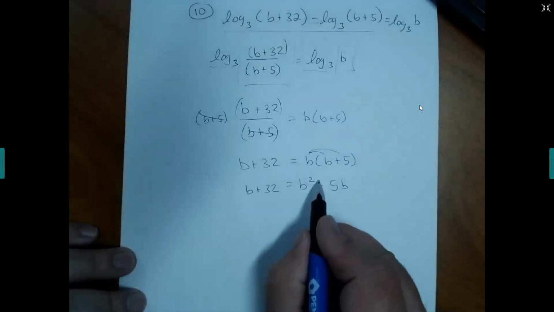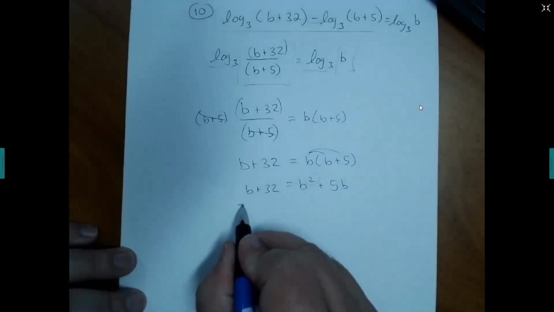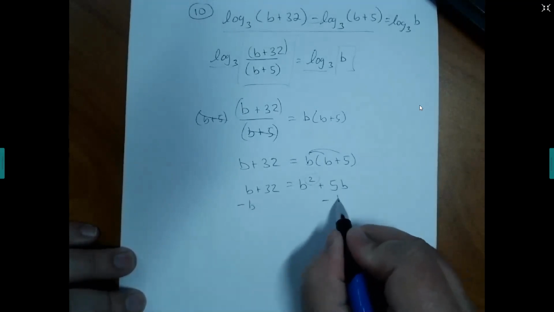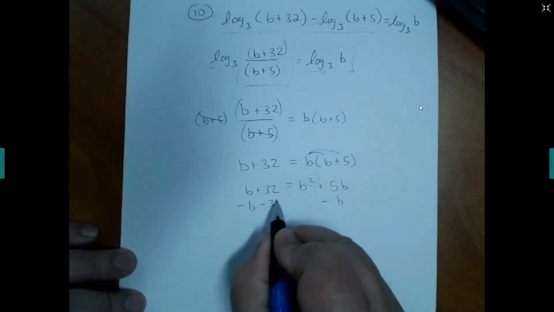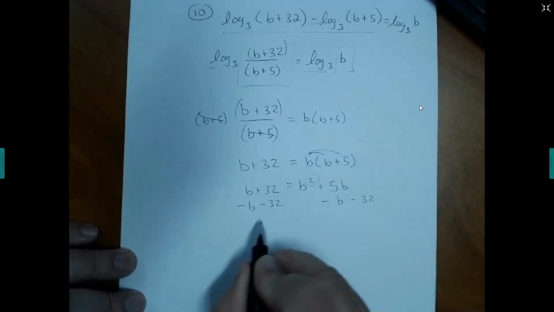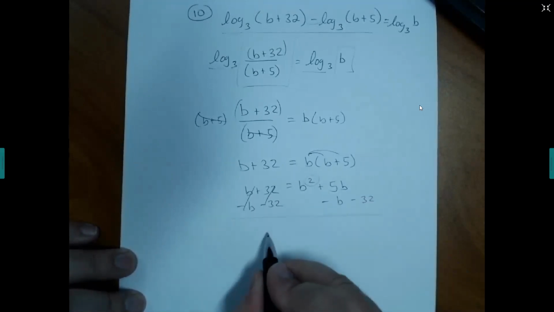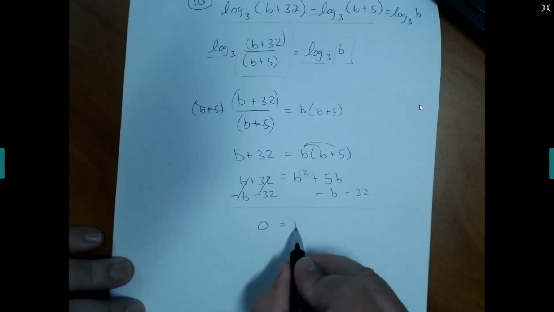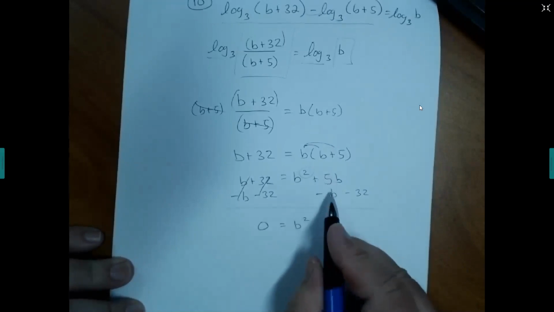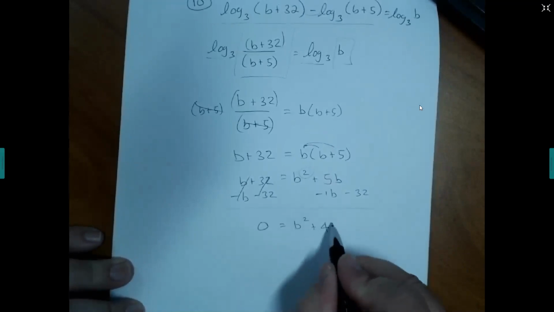It's quadratic, so it has to be equal to 0. So we subtract b from both sides, and we subtract 32. So 0 equals b squared plus 5 minus 1 is positive 4b.